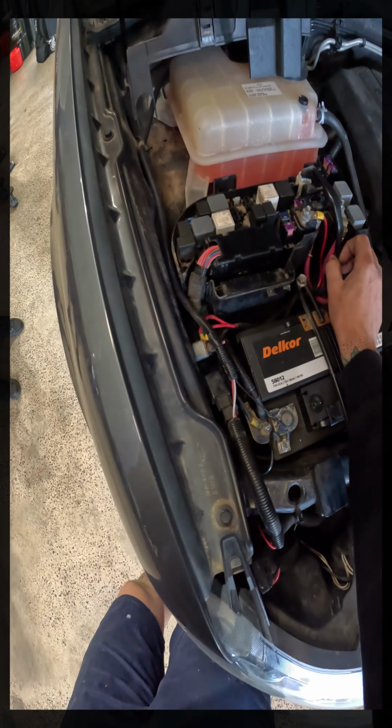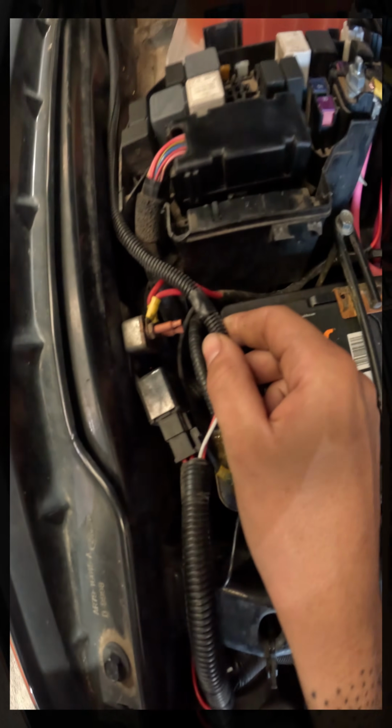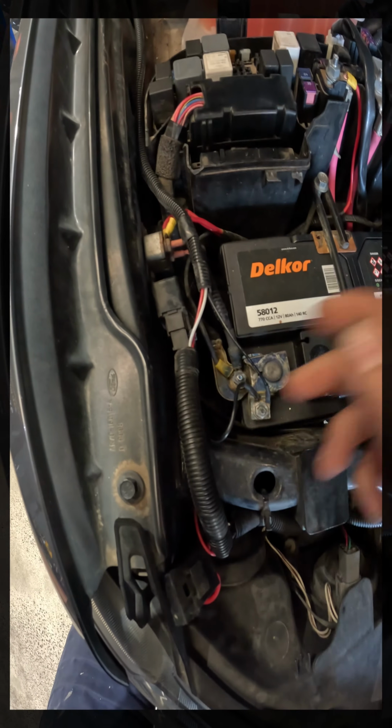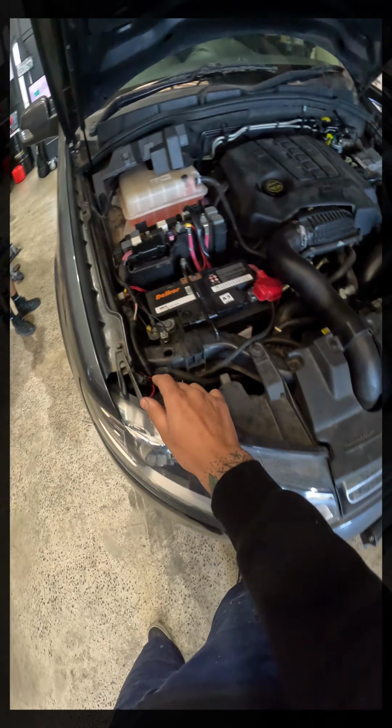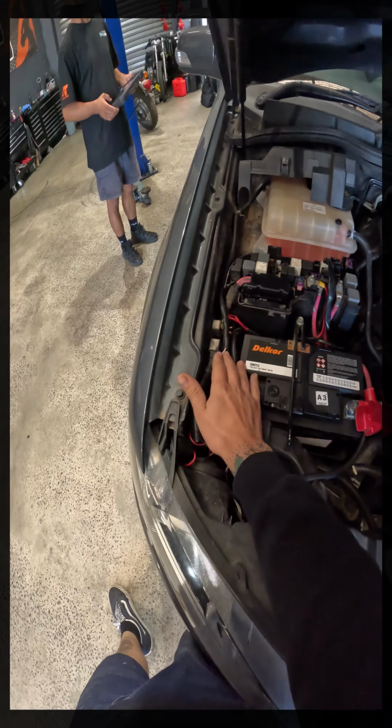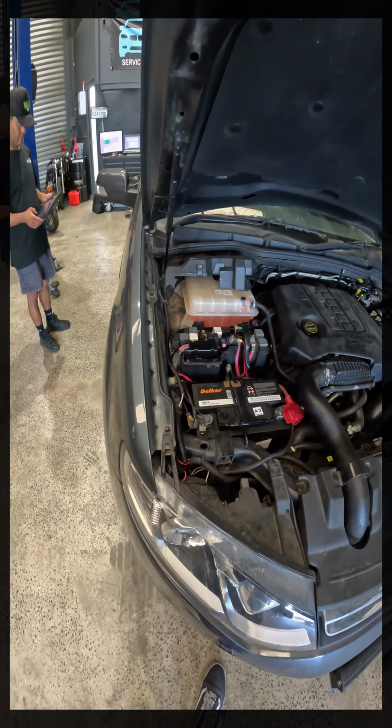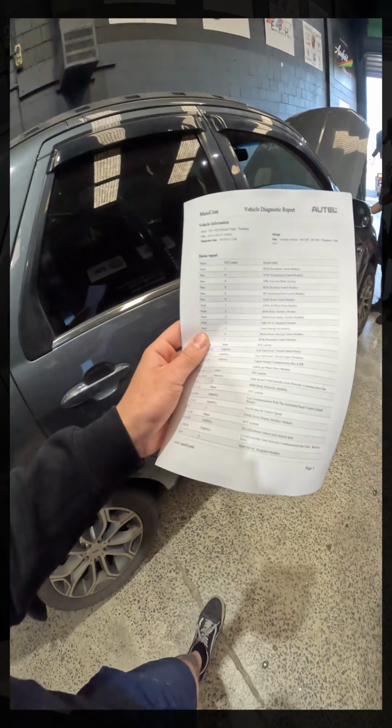We do have some accessories installed here, so we've got a big power feed wire there running to a rusty old circuit breaker down there. I've got a relay, which I'm assuming is for a light, a light bar here as well. I don't think this will have anything to do with it, but we'll see how we go. All right, so here's our fault report.